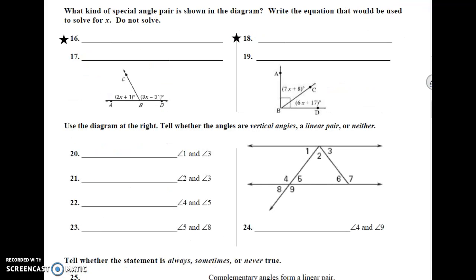If you skip ahead to page 2, we have questions 16, 17, 18, and 19. With those two diagrams, it says what kind of special angle pair is shown? Write the equation that would be used to solve for x. Do not solve. So we are just going to be setting that up. The difference between the two different diagrams is that in question 16 and 17, the line goes all the way across. And in question 18 and 19, you notice that you only have half of that picture.